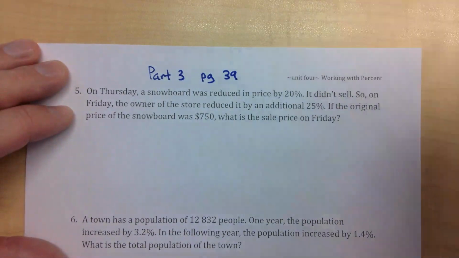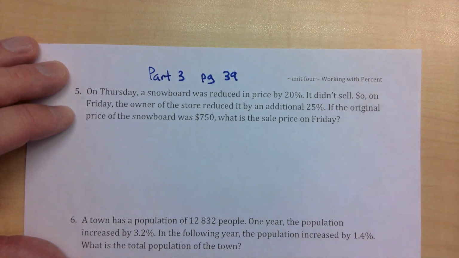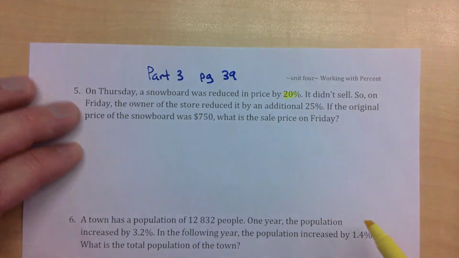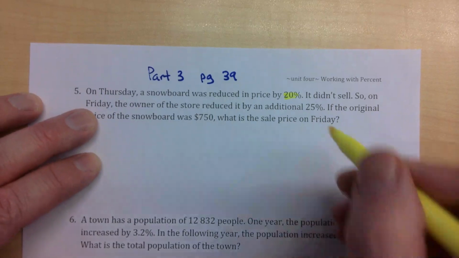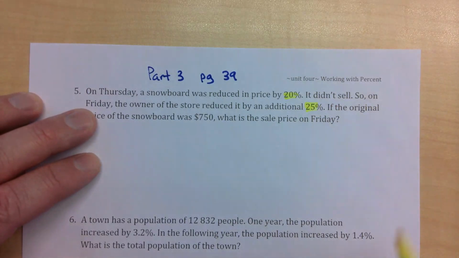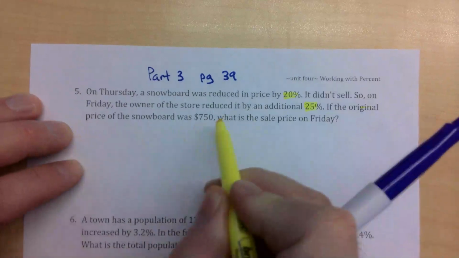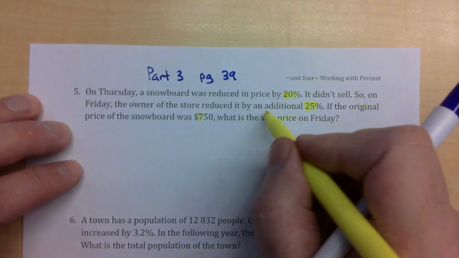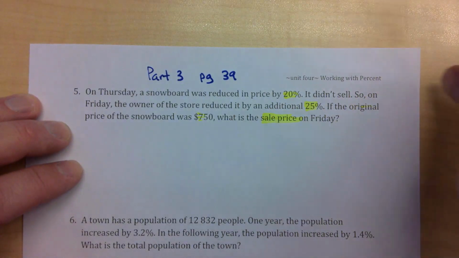Okay. On Thursday, a snowboard was reduced by 20%. It didn't sell. Okay, so on Friday, the owner of a store reduced it by an additional 25%. If the original price was $750, what's the sale price on Friday? Okay, so take note. No mention of taxes, so we're not going to do taxes.